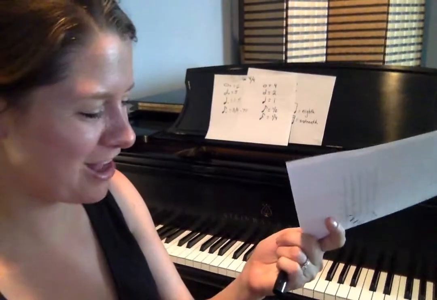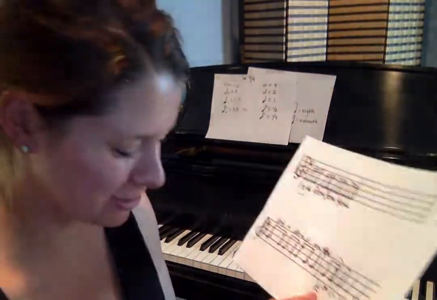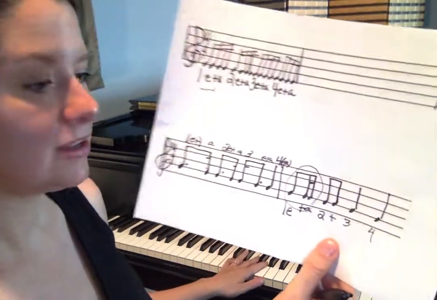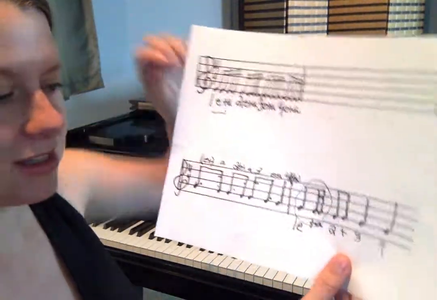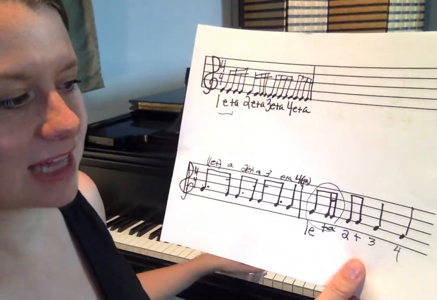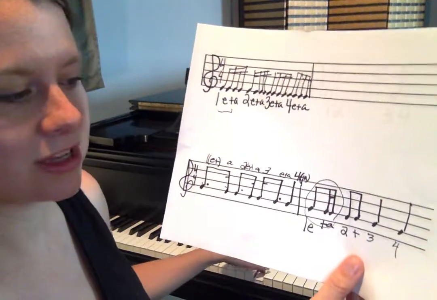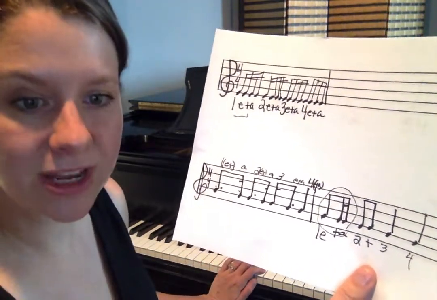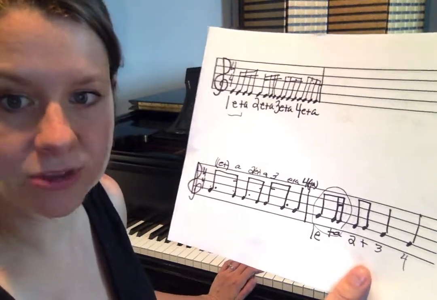Okay guys, I'm going to play it on the piano again. You can watch me learning in real time how to do this the best way. Okay, I'm going to play it. 1 E and a, 2, just this measure. 2 E and a, 3 E and a, 4 E and, 1 E and a, 2 and 3 and 4 and. I could say 1 E and a, 2 E and a, 3 E and a, 4 E and a the whole time. That might be easier.